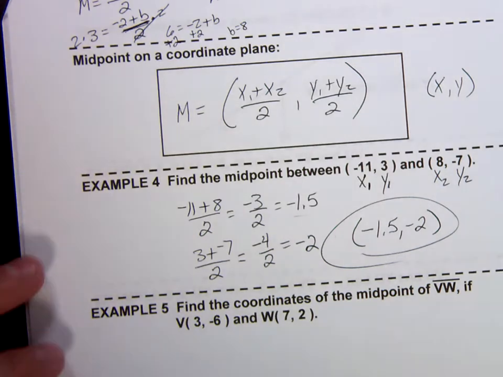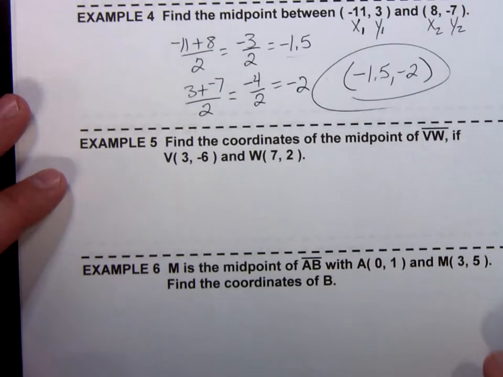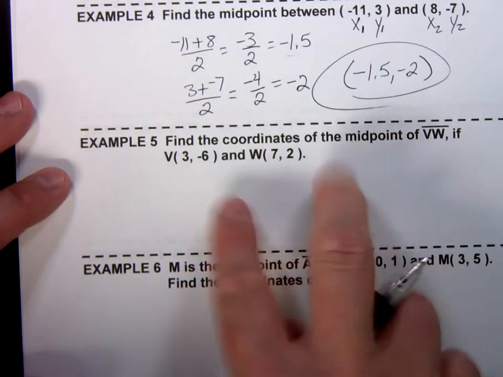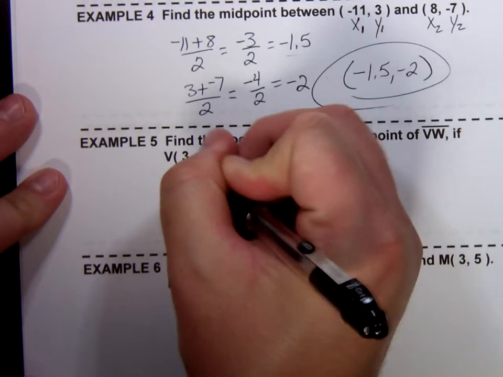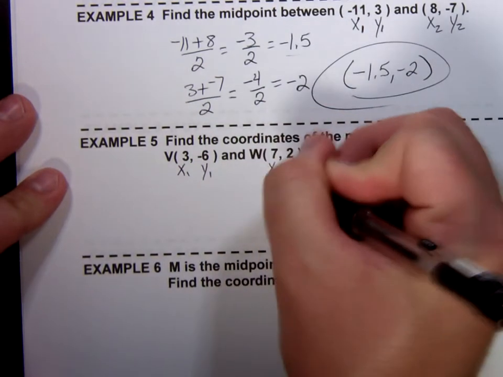Let's try the next one. Find the coordinates of the midpoint of line segment VW if the coordinates of V and W are right here. So again, x1, y1, x2, y2, plug them into the formula.